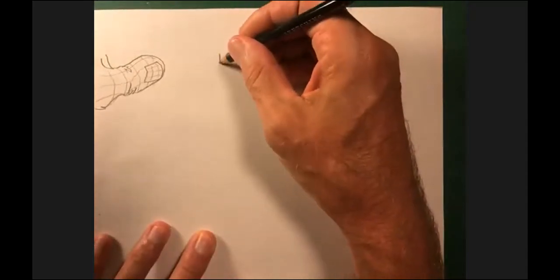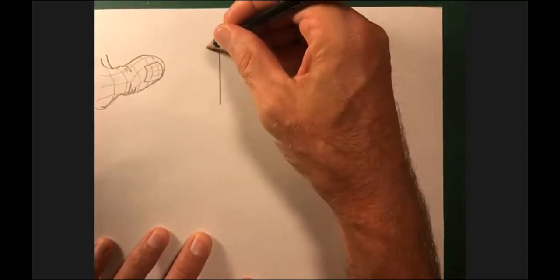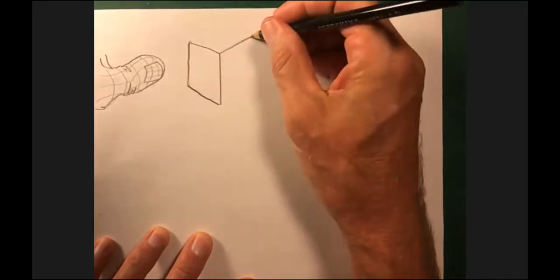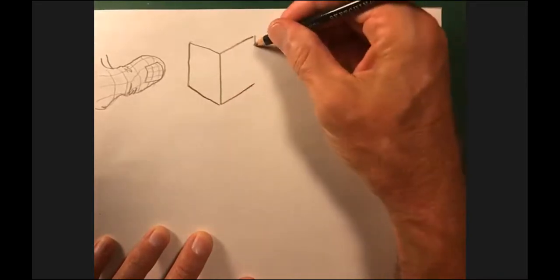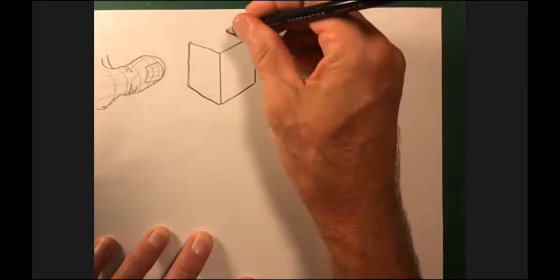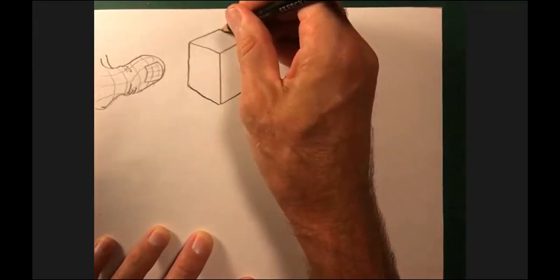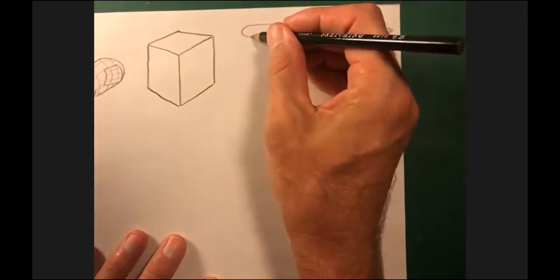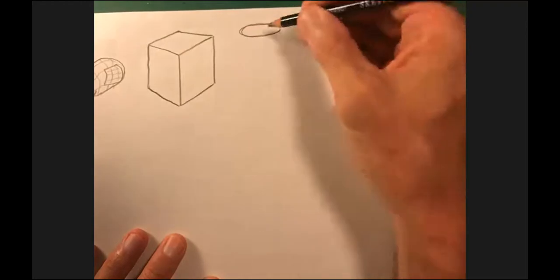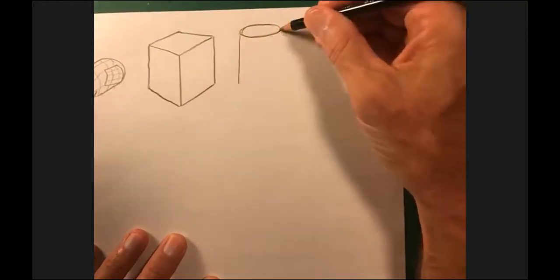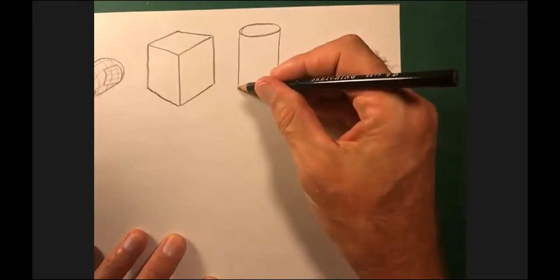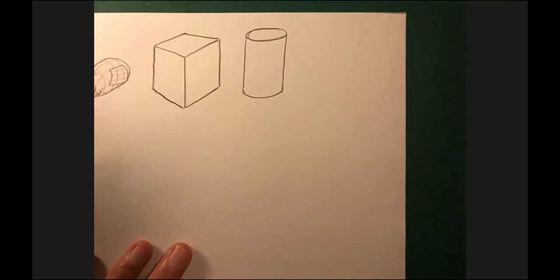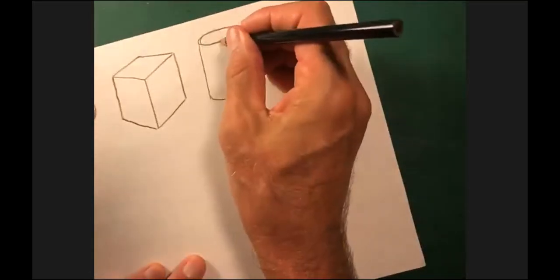So first of all, we have the cube. Try and keep it fairly, it doesn't matter if it turns into a rectangular prism, but we'll get that looking fairly accurate. Cylinder. Got that off a bit at the top there.